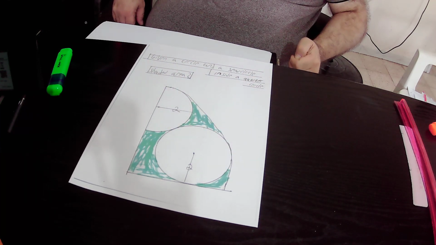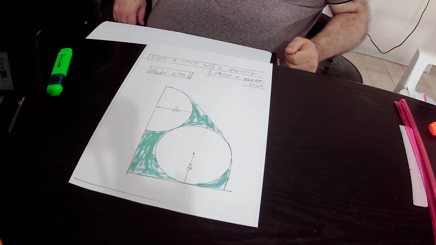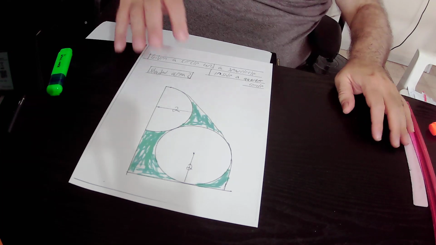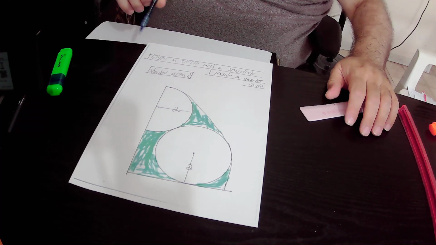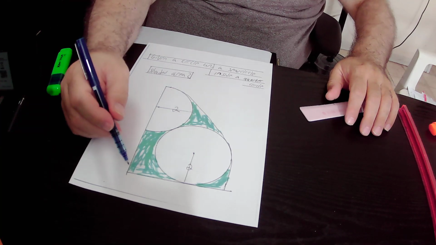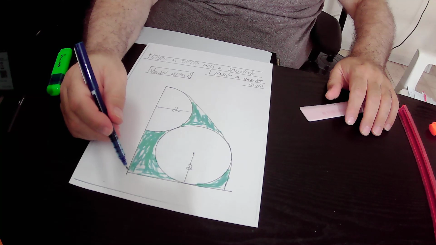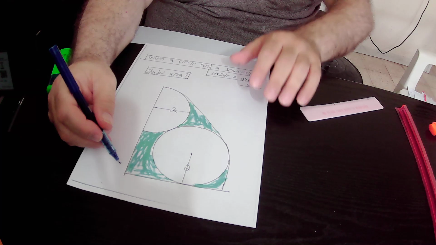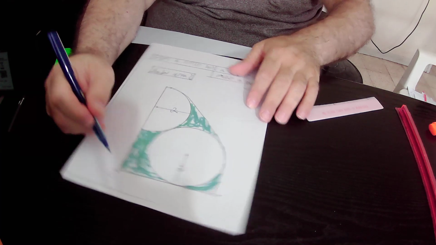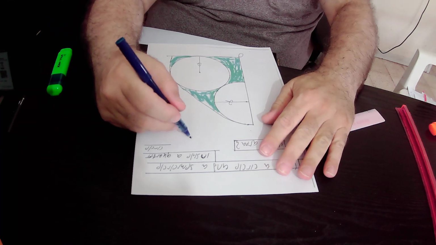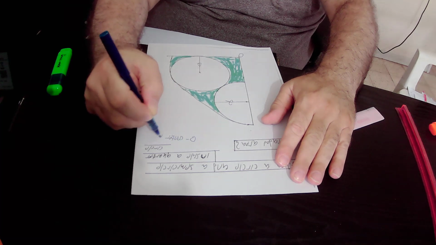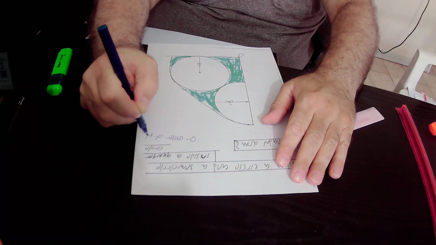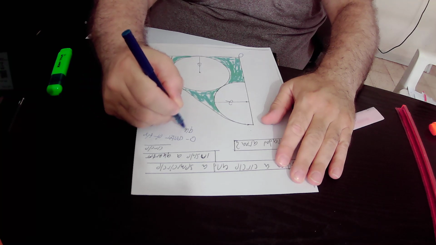Okay, so first of all, because we have a quarter circle, in any quarter circle, this point is the center of the quarter circle. So we define the center of the quarter circle as point O. I write down here that O is the center of the quarter circle.